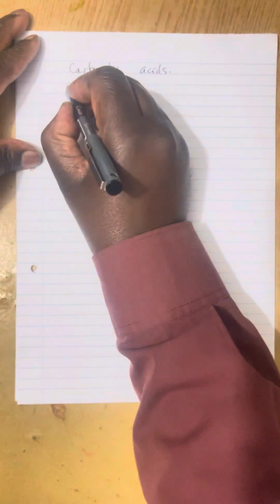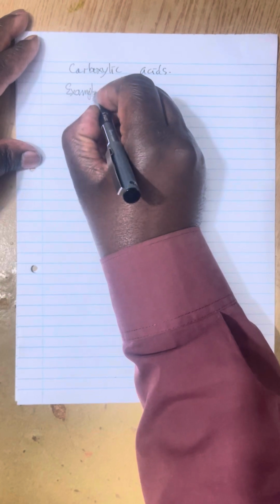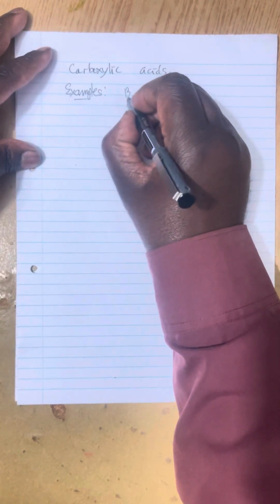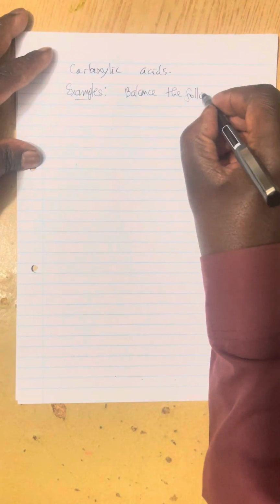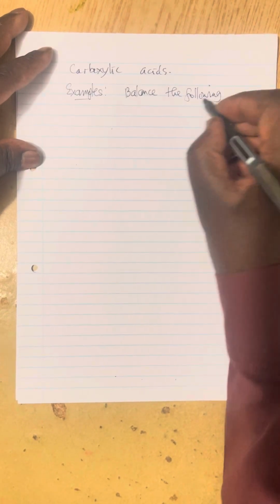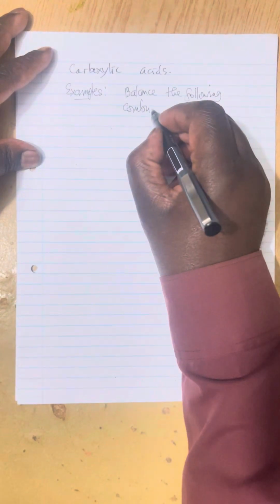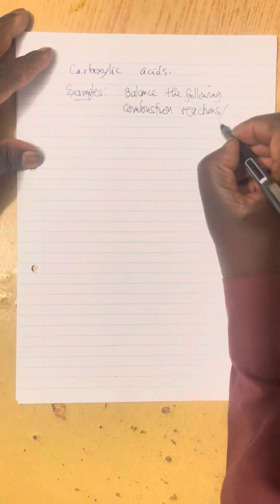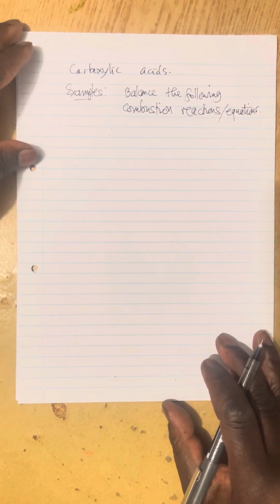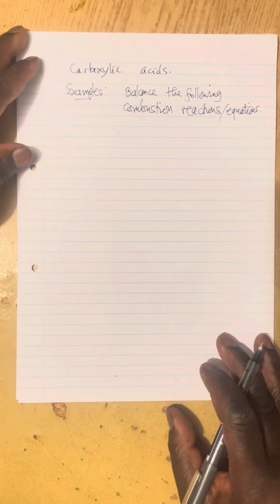We're dealing with different types of homologous series and carboxylic acids. So again, let's look at examples. Of course, the question says balance the following combustion reactions, or equations. One would say balancing equations. Well, that's fine, but equations are describing chemical reactions.